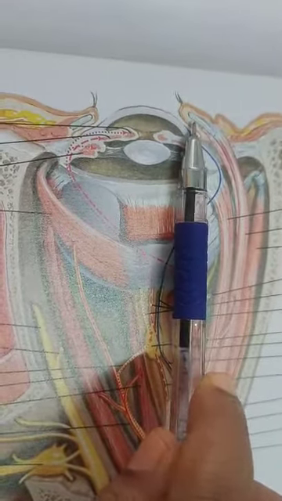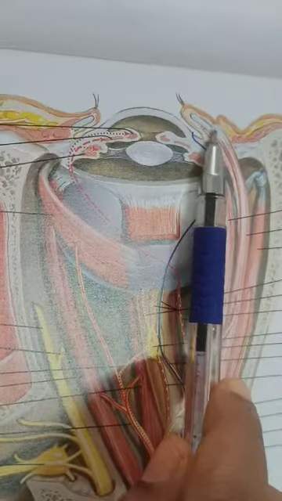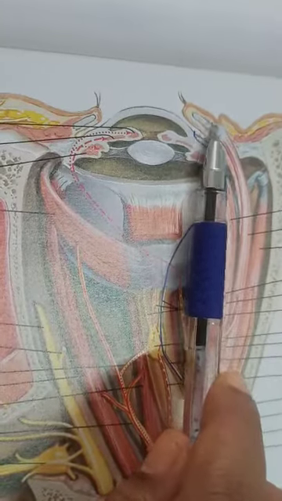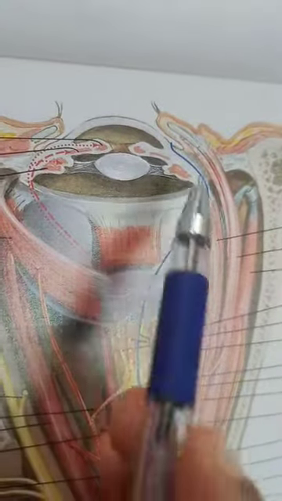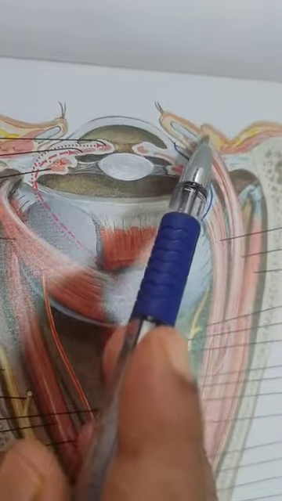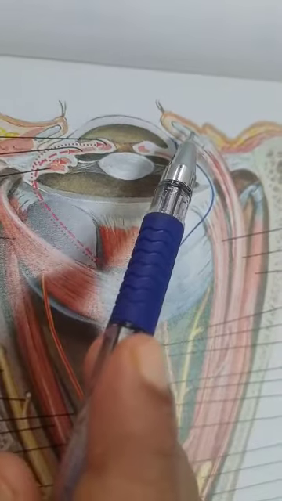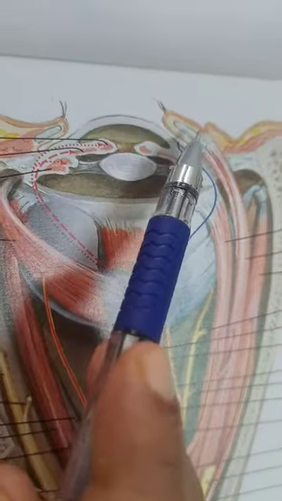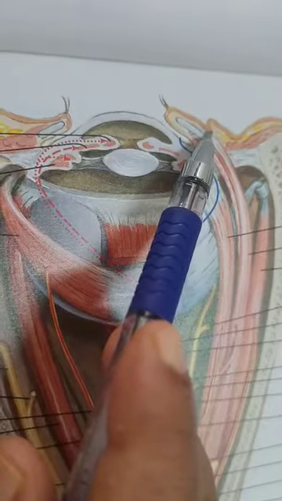So the superior part is inserted into the anterior surface of the superior tarsus and also into the skin of the upper eyelid. Here we can see it going to the skin of the upper eyelid.